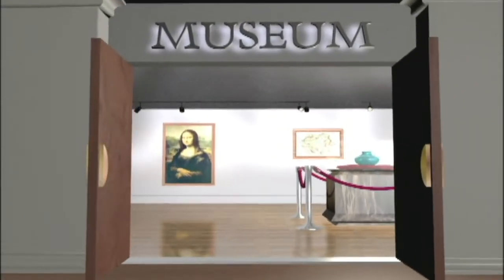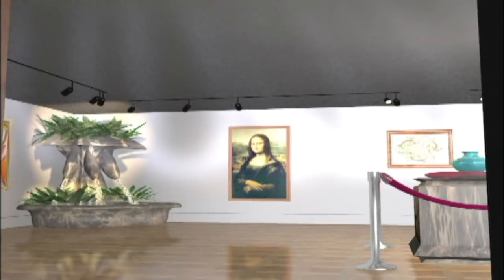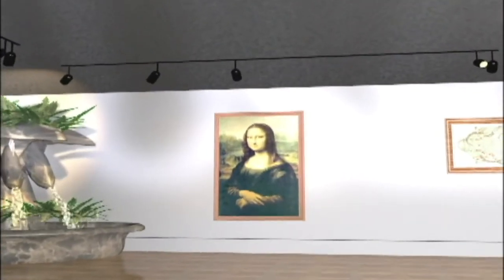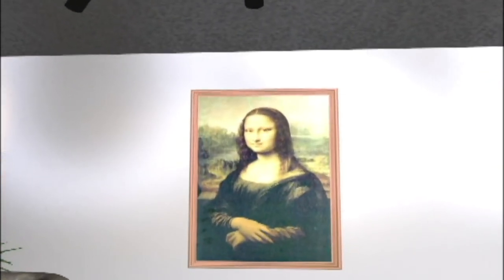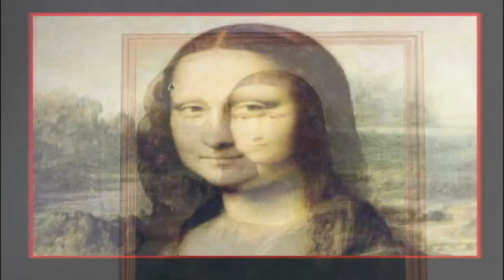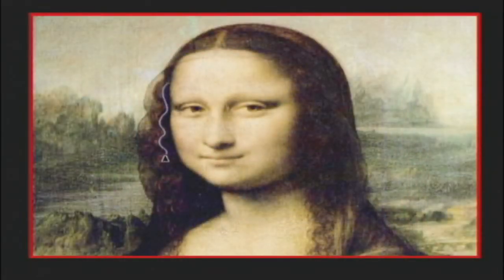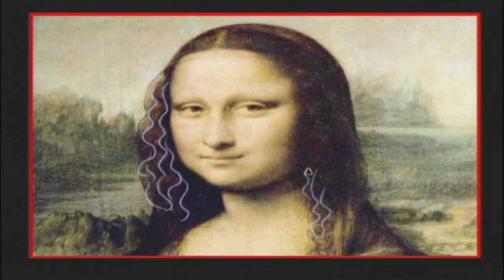Let's go to the museum and take a look at the most famous painting in history, the Mona Lisa. Leonardo da Vinci, a great artist from the 15th century, compared the flow of hair to the flow of a stream of water. It has a definite direction and volume. After I study a painting, I look on the internet for more cool facts about the artist.